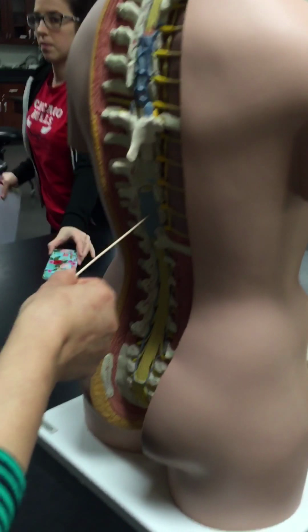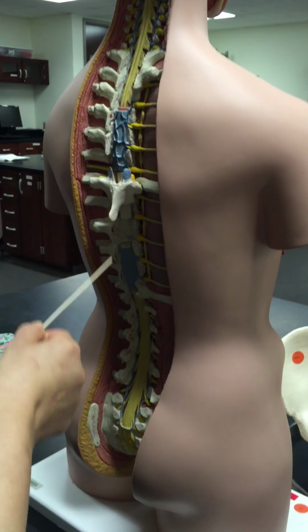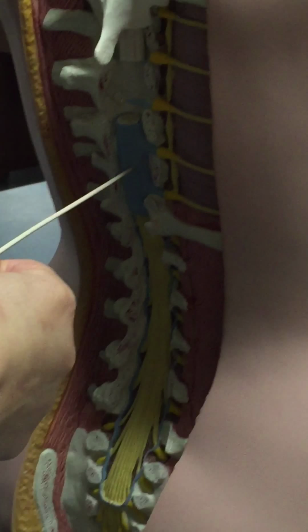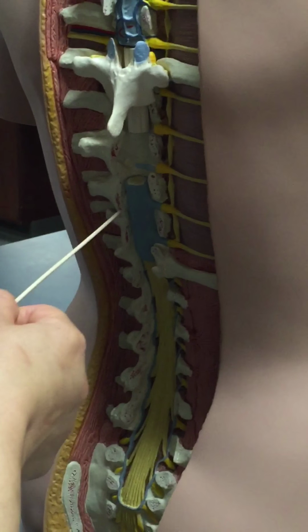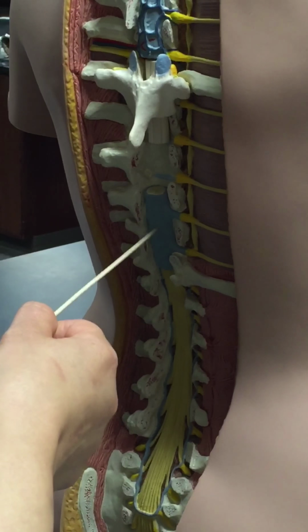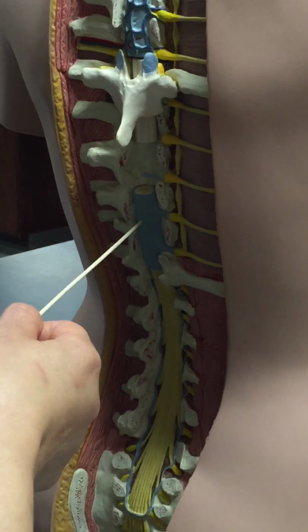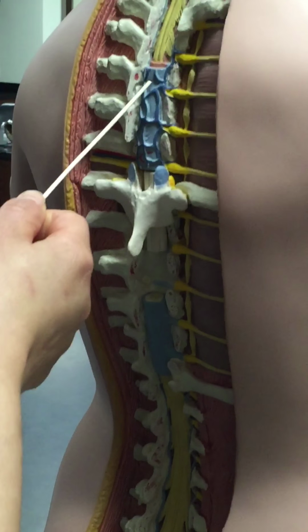We have this one, this one, and this pink one. So this one we need to confidently name as the dura. Why? Because it's not showing you any vessels. It's a strong fibrous tissue, the outermost layer. It's the dura mater.